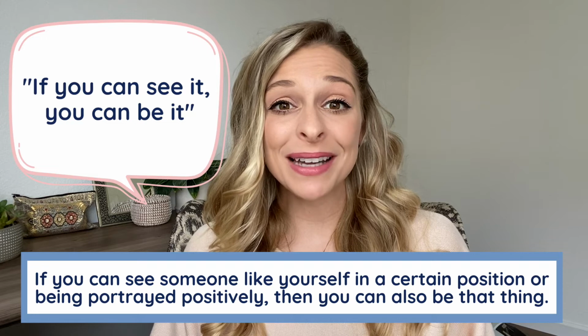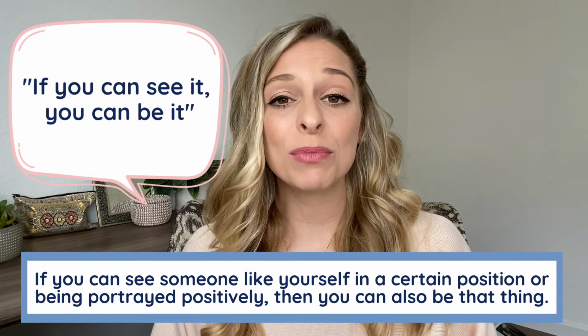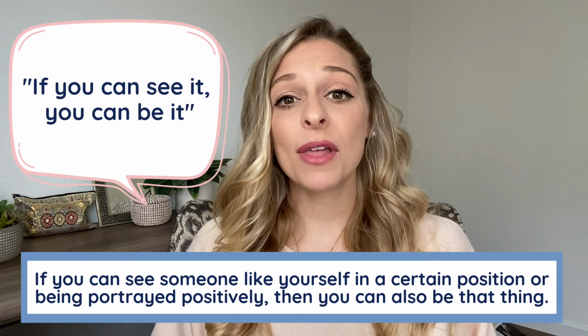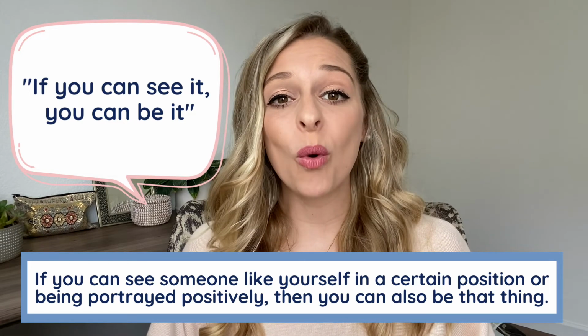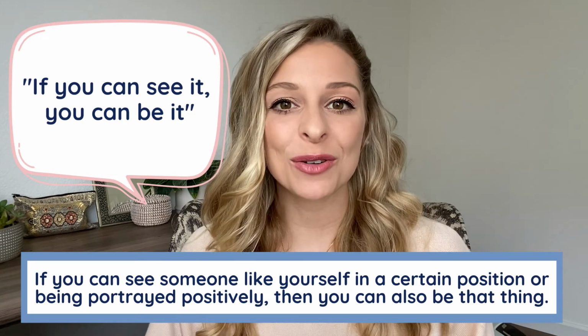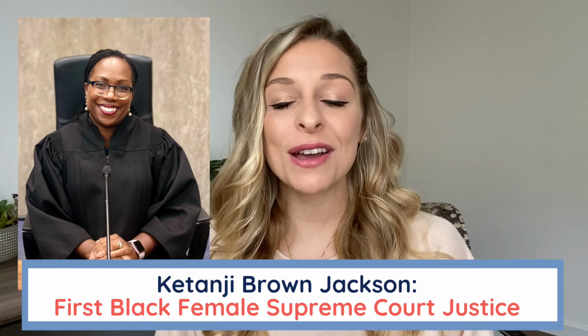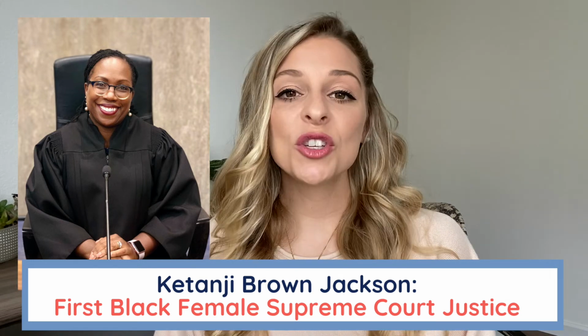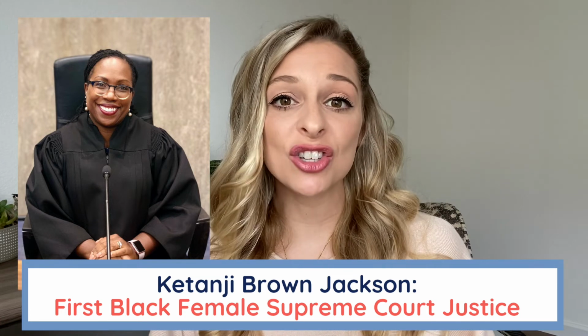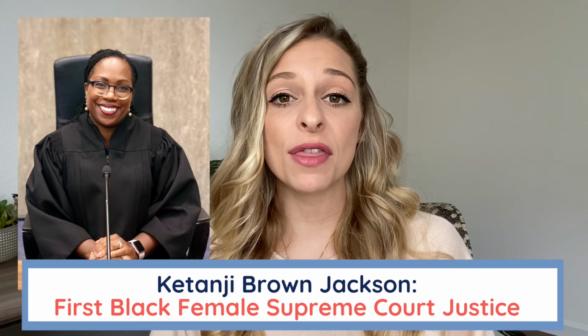Before Michelle Obama and President Obama, we never had a black couple in the White House. But now that we have, this little girl can think one day that she too can be in the White House one day. And along these same lines, in the United States, we have also just confirmed our first black female Supreme Court justice, which means that we are increasing representation and increasing diversity within our government. So even though this video is about representation in the media, the same idea extends to business and to politics. And if you can see it, you can be it.